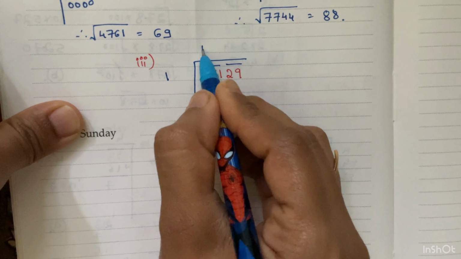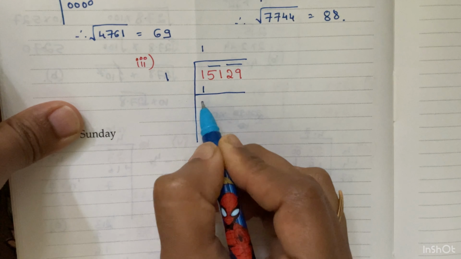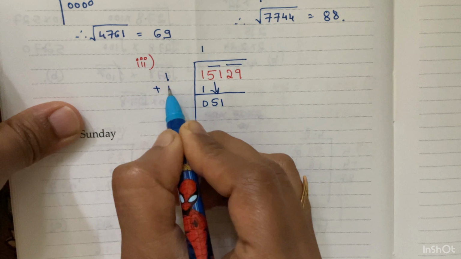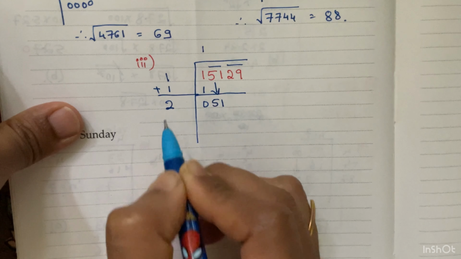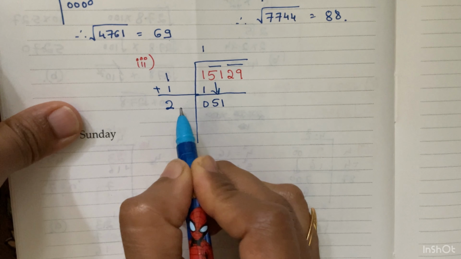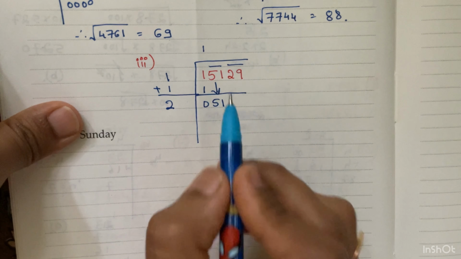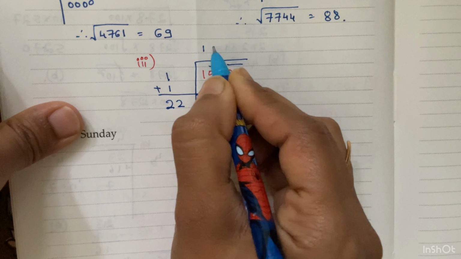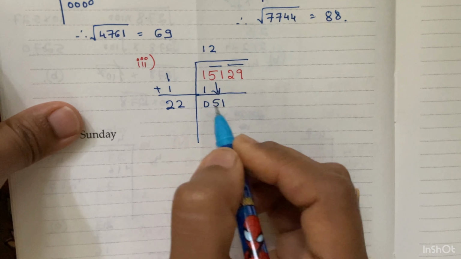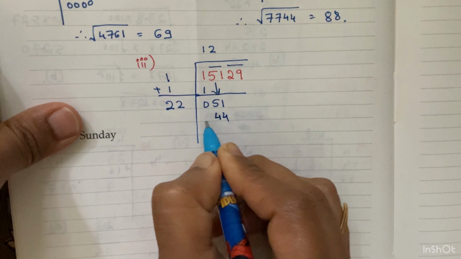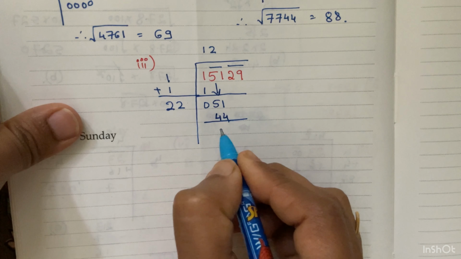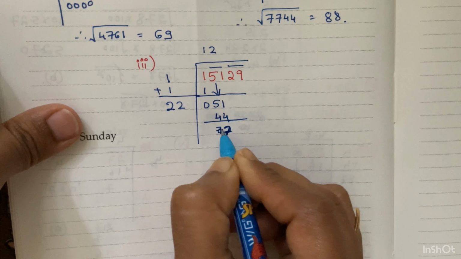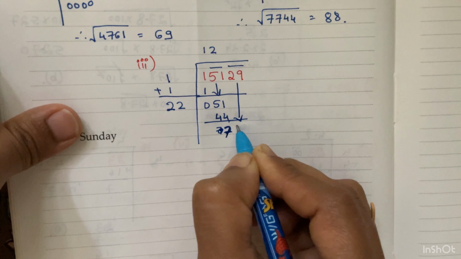Now 1 1s are 1, 0. Let me take 51 down. Now 1 we need to add here. 1 plus 1 I'll get, that is 2. So here I need to choose the digit, and the same number we need to multiply, and that we know. So I'm taking here 2 and I'm writing here also 2. 22 2s I'll get, that is 44. And after subtraction it is left with the 72. No, sorry, 7 only.